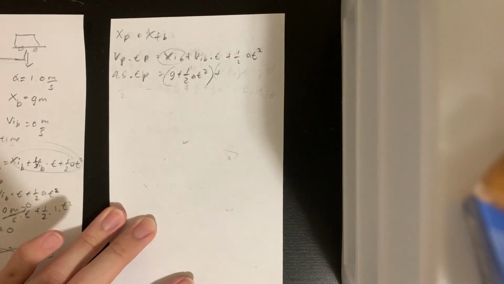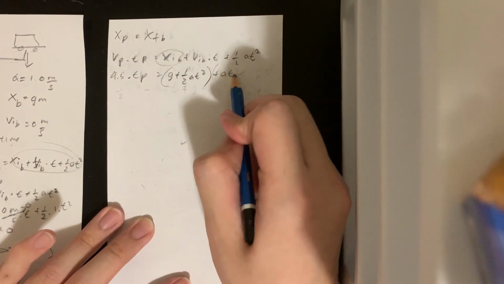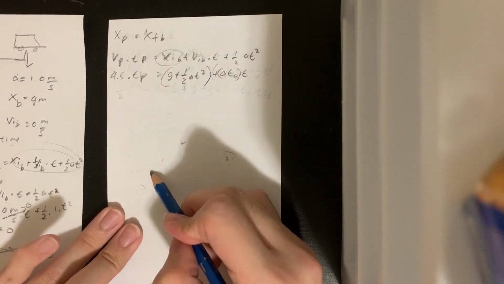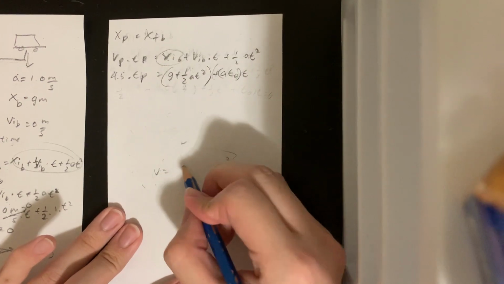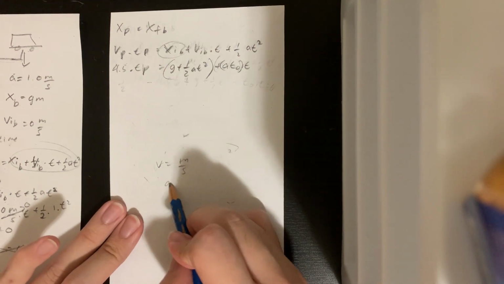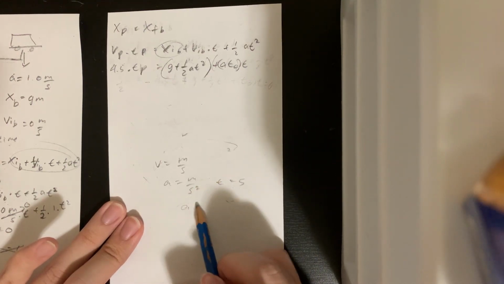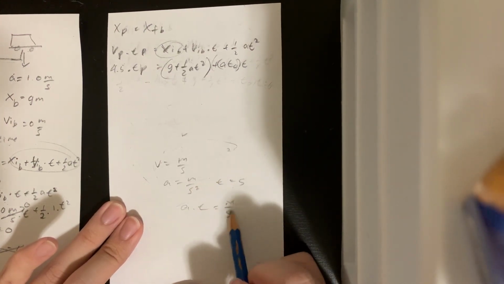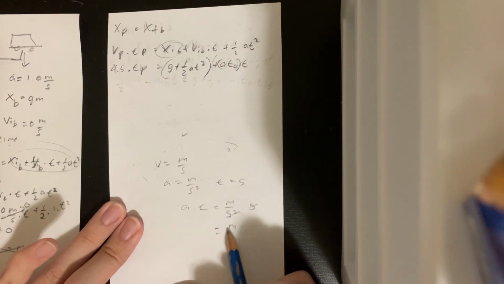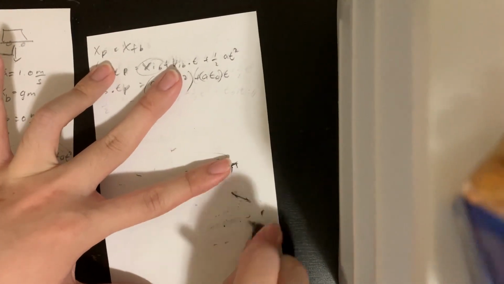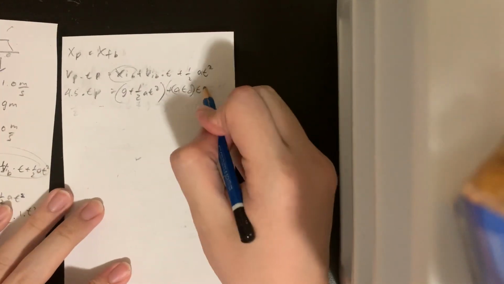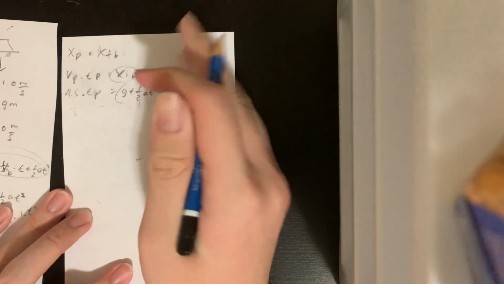Plus the velocity of the bus, which we can say is a times (t minus T0)... the unit for velocity is m/s, a is m/s squared and t is s, so a times t is m/s squared times s, we can cancel and the answer is in m/s. Plus 1/2 a t squared.